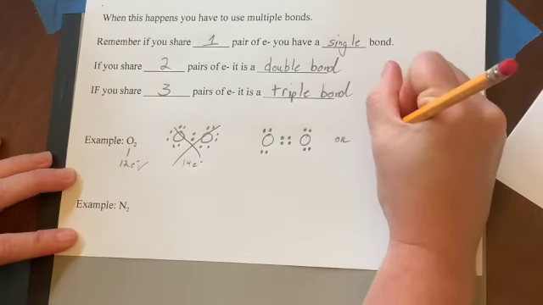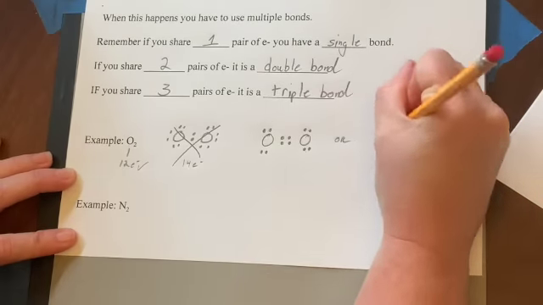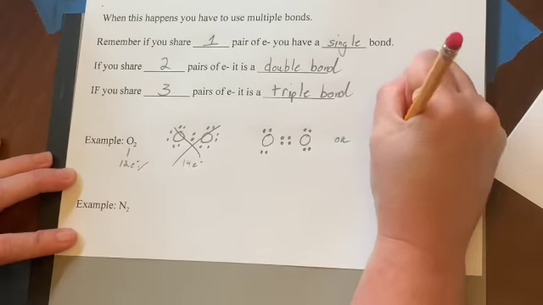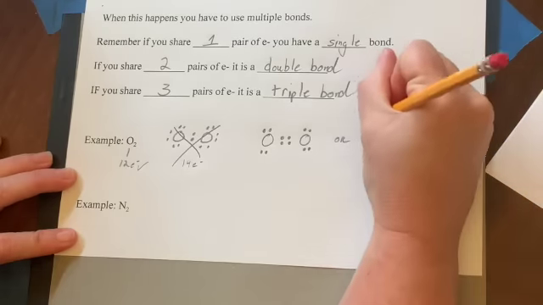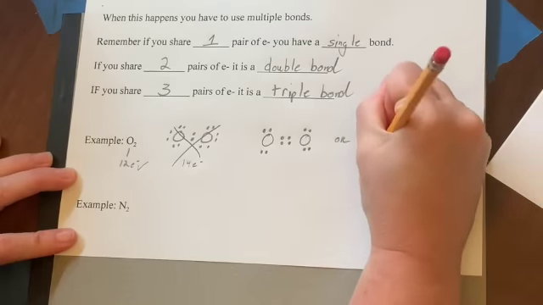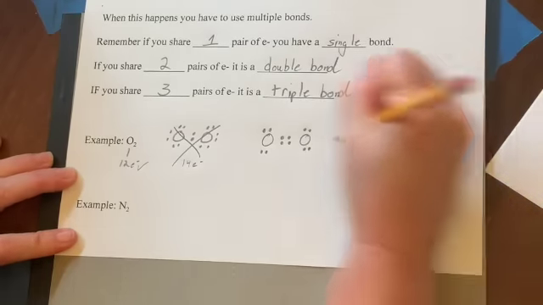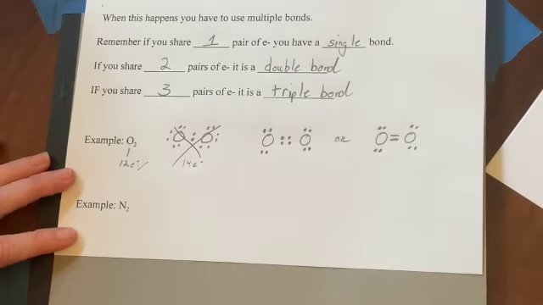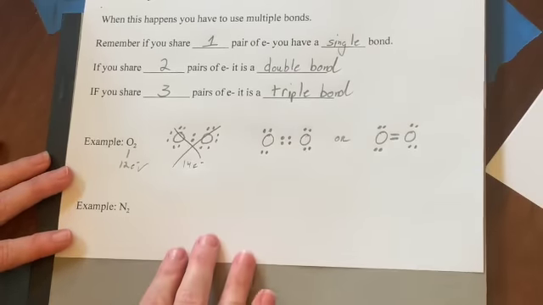Or you could certainly write it like this, with 2 lines as your double bond. And then we still write the dots for those unshared pairs. Okay. So either one of those would be acceptable. Why don't you go ahead and pause and give nitrogen a try.